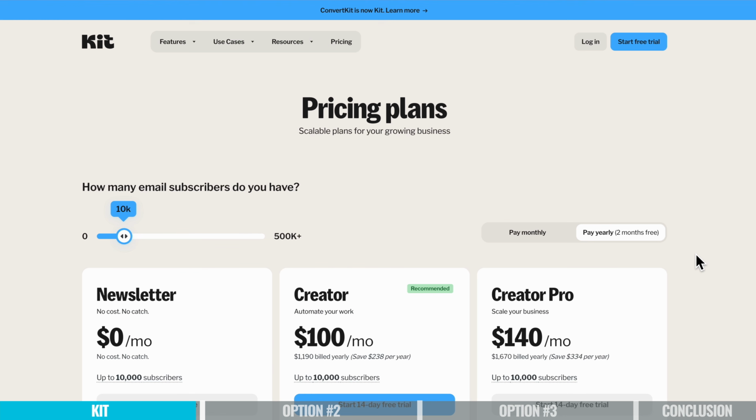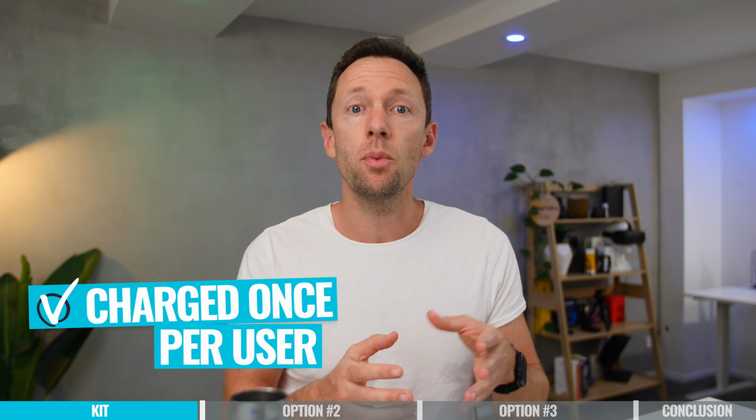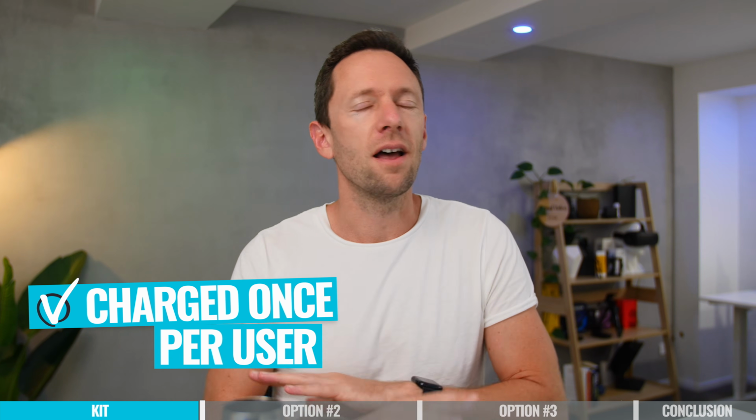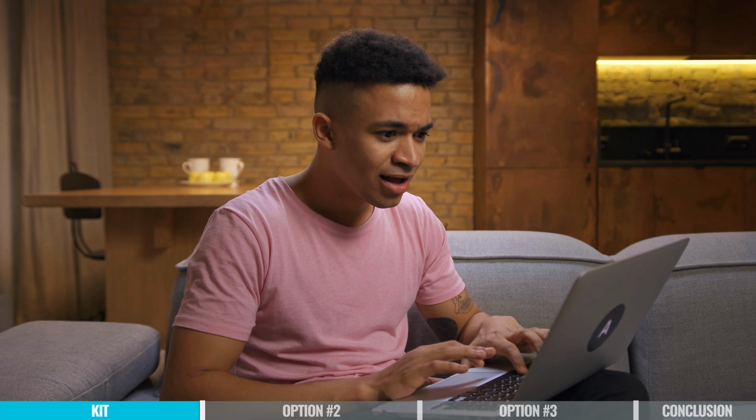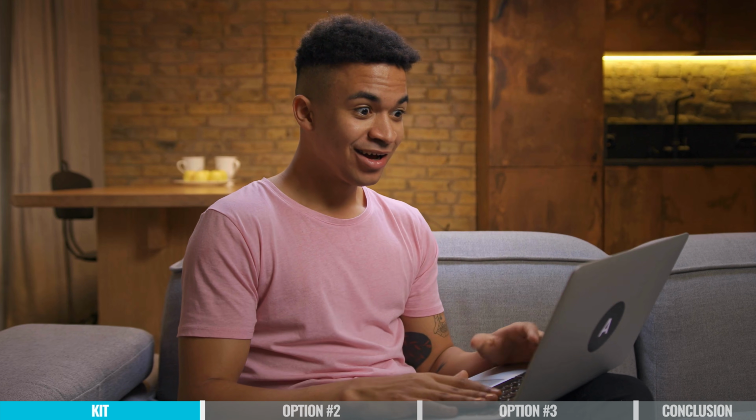Now with the pricing, the good thing about all of these options is that you're only ever charged once per identified user, unlike some of the other options out there that will charge you multiple times if your individual user happens to be on multiple lists, which I think is a crazy way to charge people. So this is much simpler.